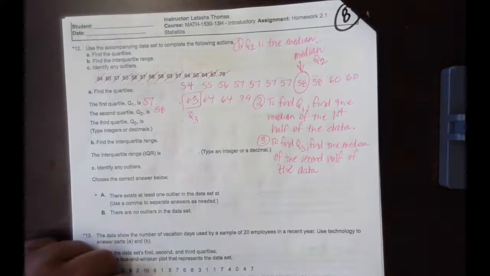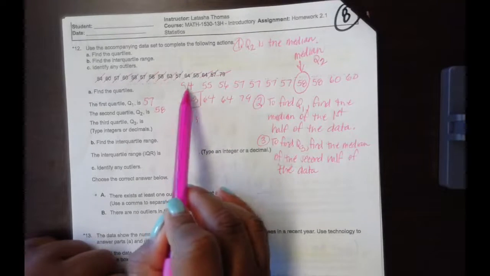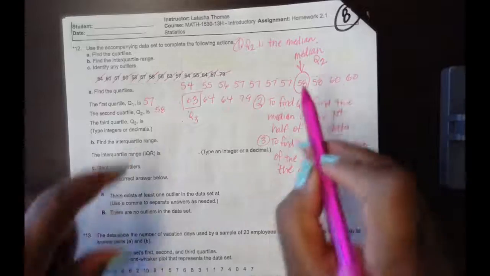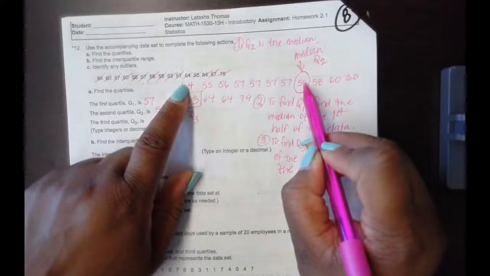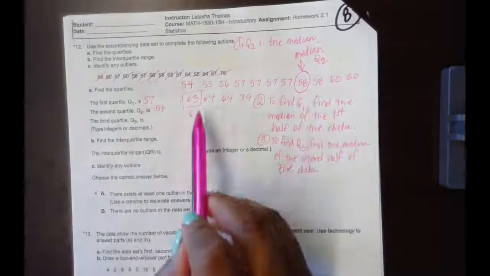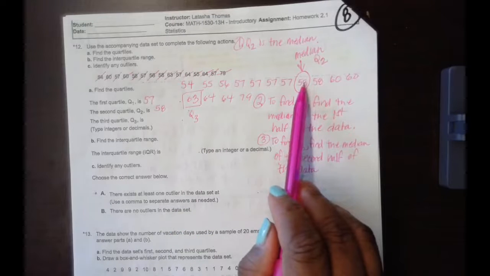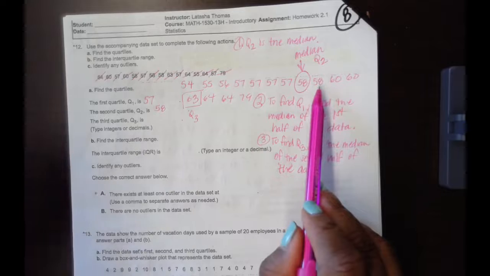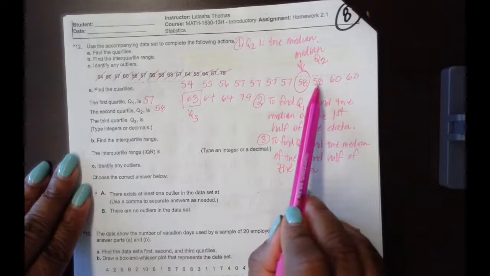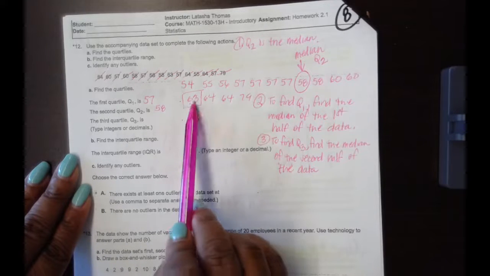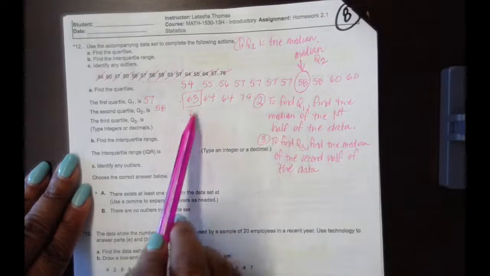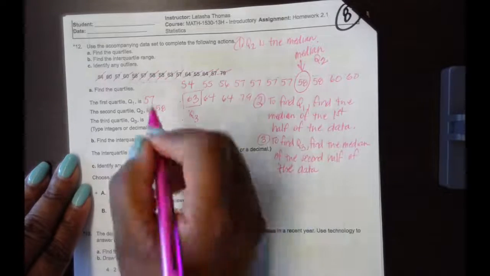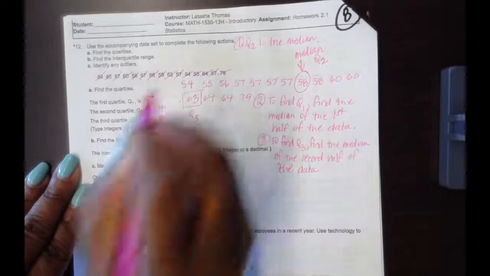Let me say that again. When I find quartile 1, I include the median in that first half. But when I find quartile 3, I do not include the median. So my quartile 3 is found by looking at these 1, 2, 3, 4, 5, 6, 7 numbers, where 63 is in the middle. So quartile 3 is 63.